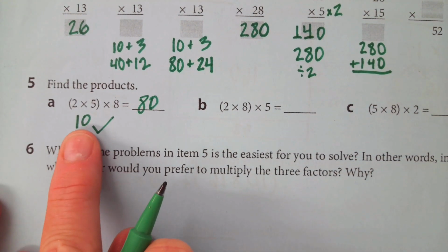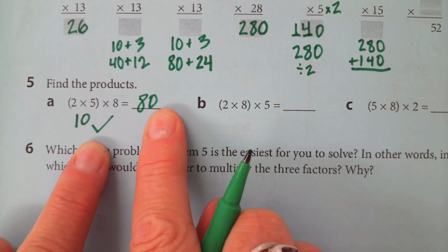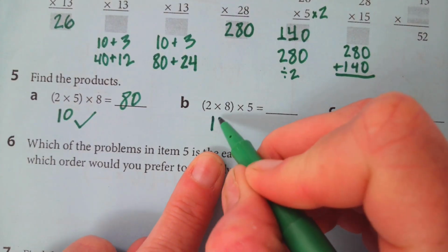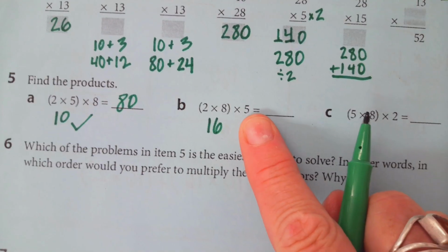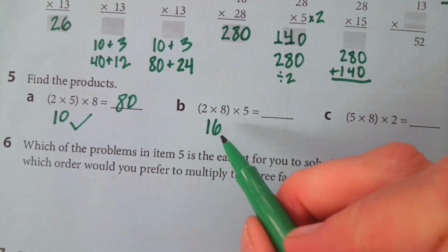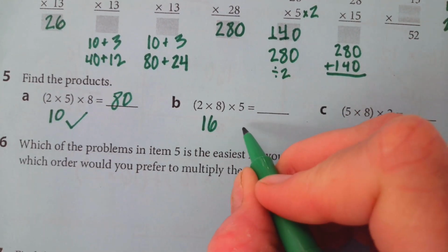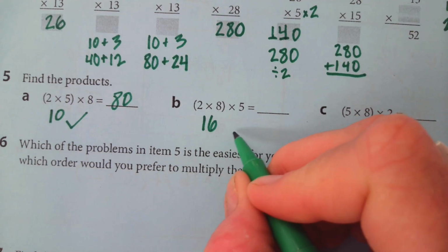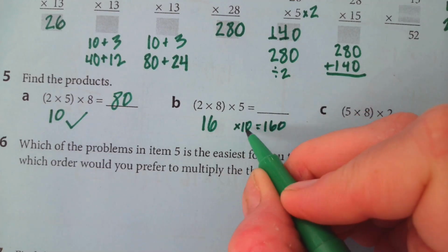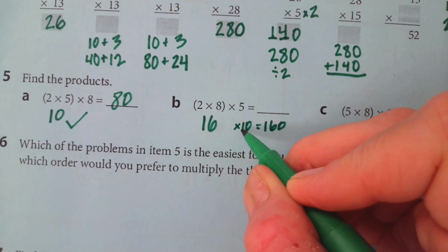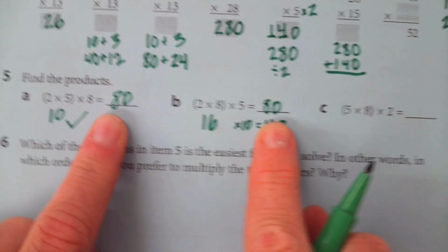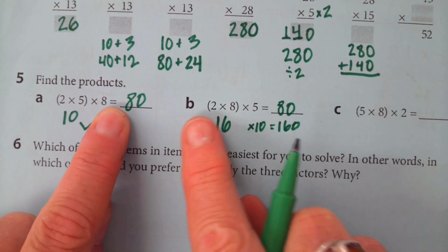2 times 5 is 10. 10 times 8 is 80. Now this one is going to be not quite as easy. 2 times 8 is 16. And then times 5. Let's use that double and half trick. So instead of times 5, I can do times 10, which is 160. 16 times 10, but it's not times 10, it's only times 5. So let's cut it in half. Half of 16 is 8, and it's 80. We have a match. So 2, 5, 8, 2, 5, 8.